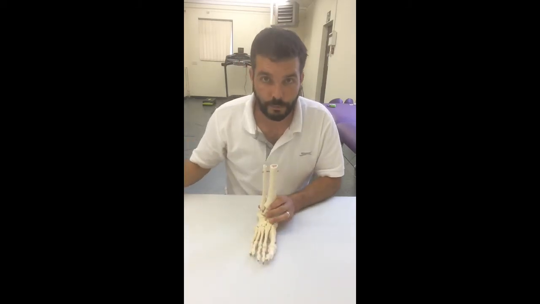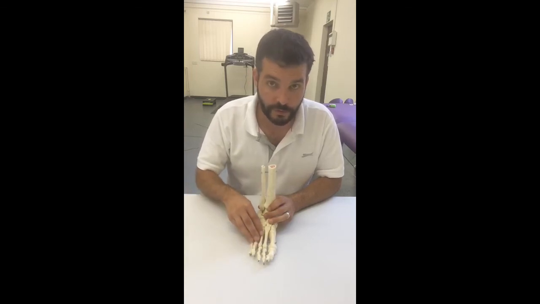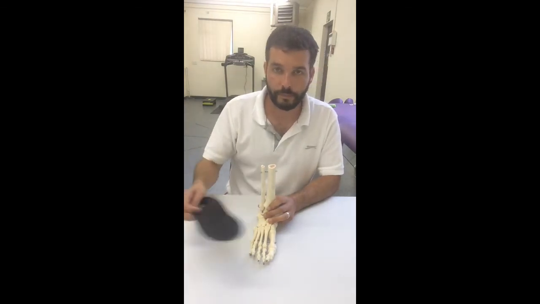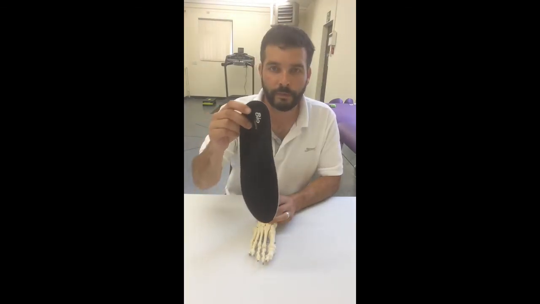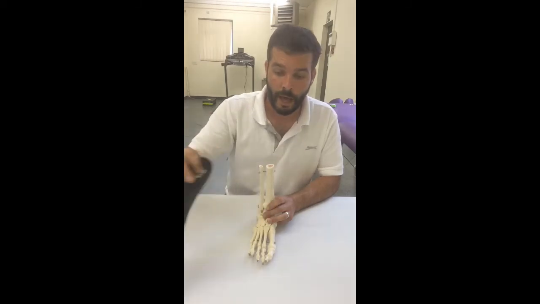So what we do as podiatrists is identify why there's too much force on this lateral side of the foot. And then we make an orthotic. So this is a basic orthotic that we supply here as Health.